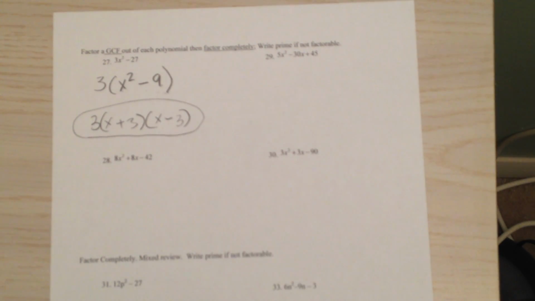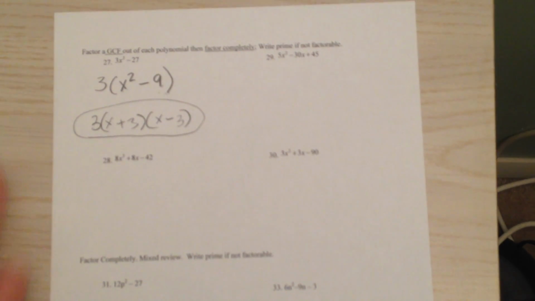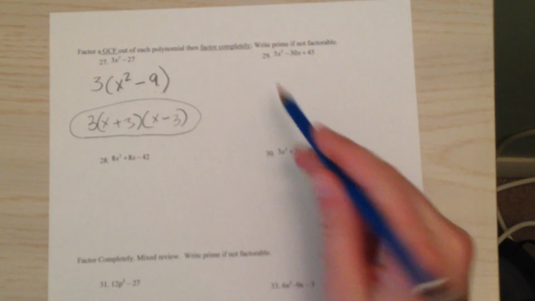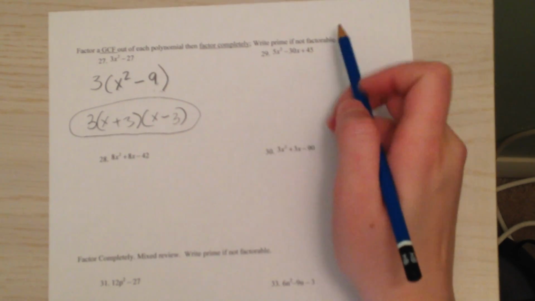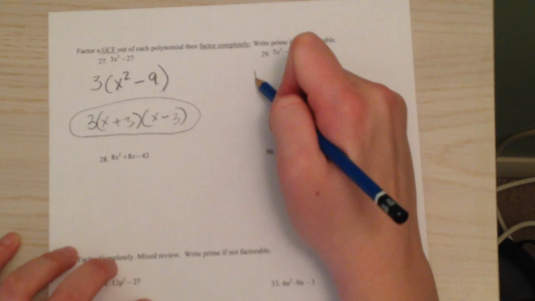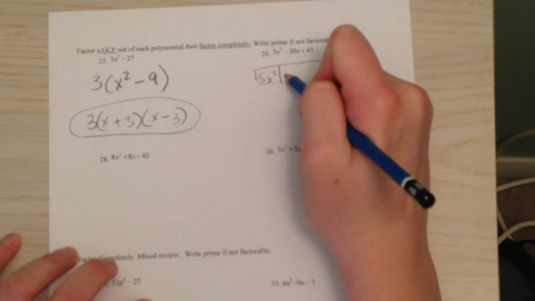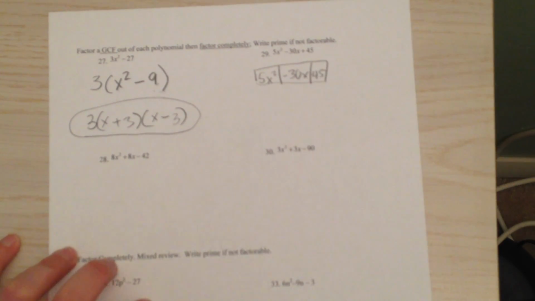Don't lose your GCF. Now notice on that one, I did not use my box to pull out the GCF. That was because it was a very short one. I didn't think I would need it. But if you would like to use your box, go ahead and use it. So let me use the box on number 29. So 5, 30, and 45, I can see there's a GCF there of 5. So I'm going to pull that out using my box this time. If you don't want to use the box, please don't. You can skip the step.